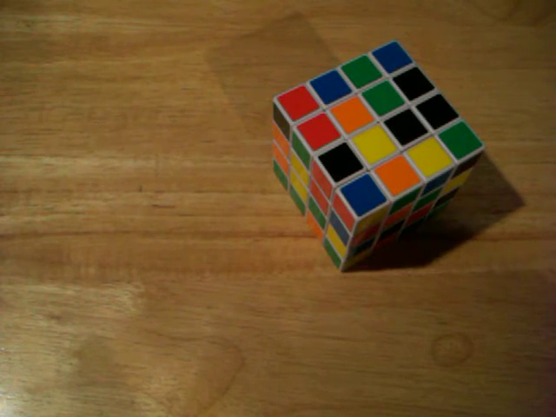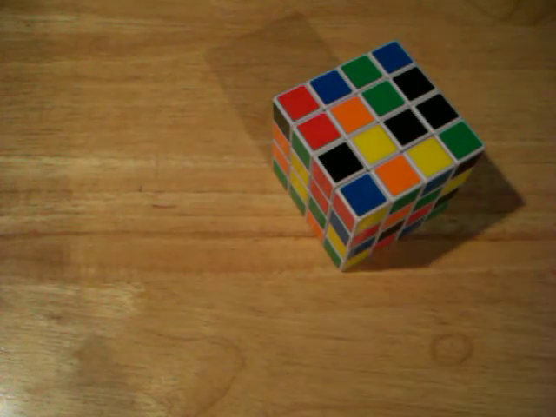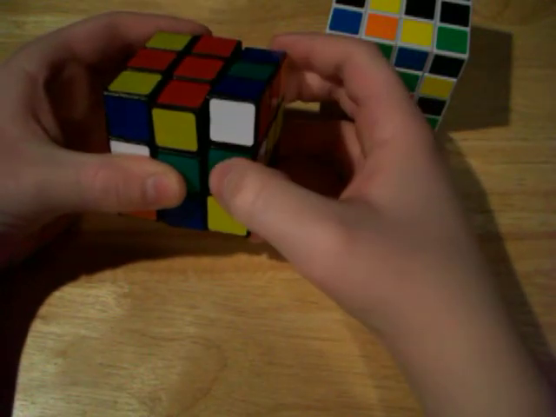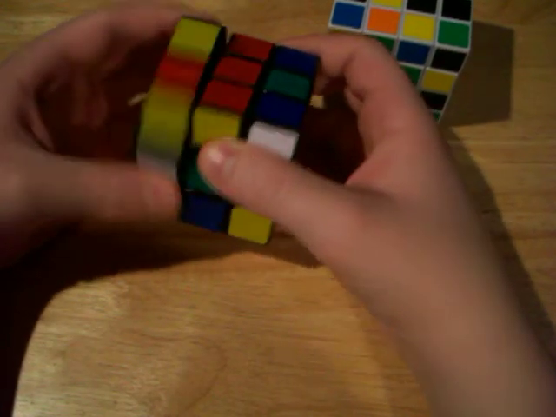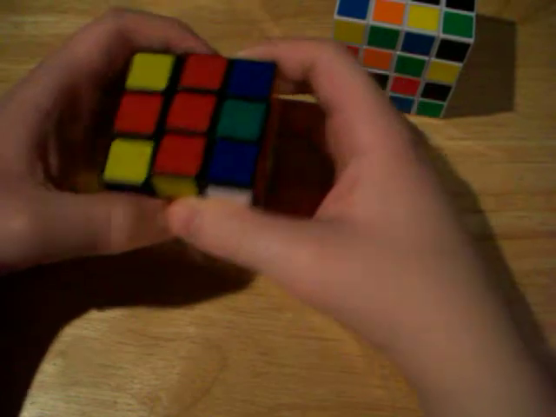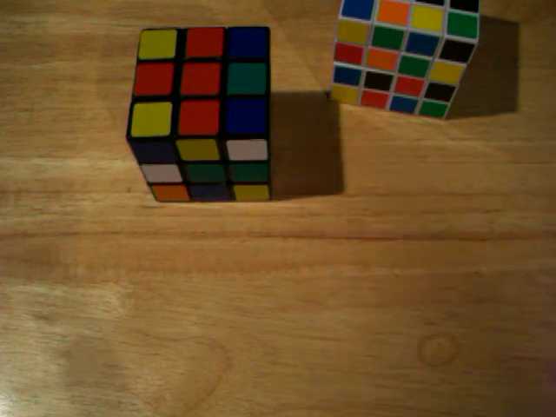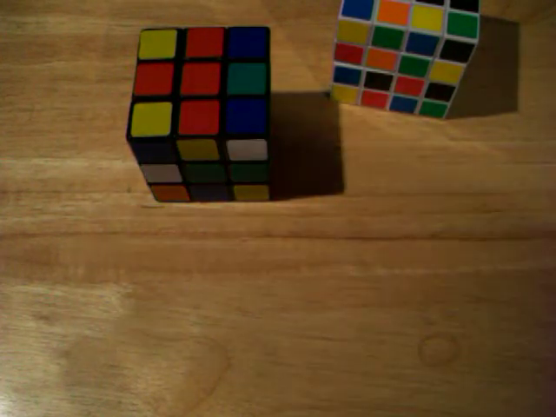Basically, on the old Rubik's Cube, this is R and this is R inverted, and this is left inverted. One difference: I'm not going to say left, I'm going to say L. I'm not going to say right, I'm going to say R, front F, down D, up U, and B for back.